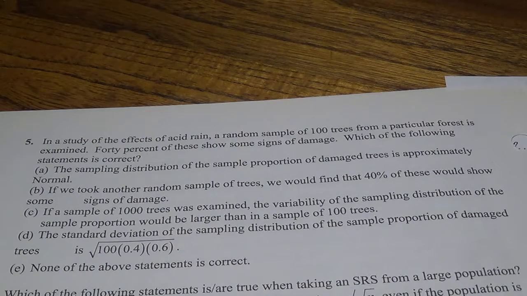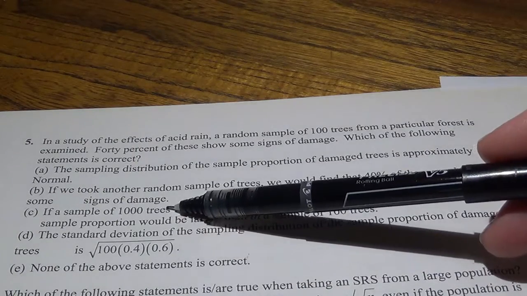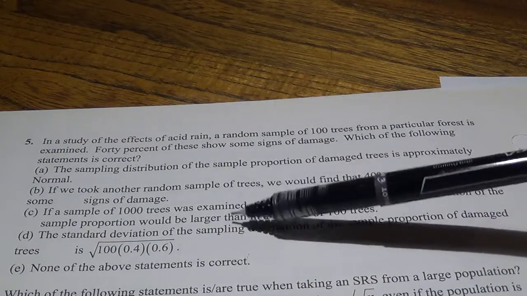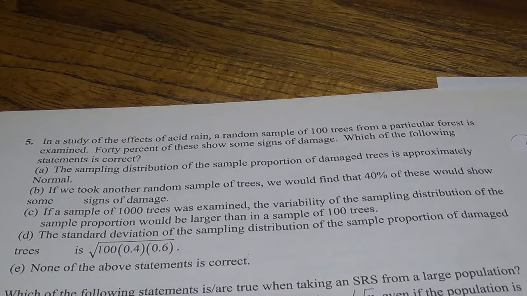C, if a sample of 1,000 were examined, the variability of the sampling distribution, so we're talking about spread there, would be larger than in a sample of 100. I hope we made it clear that as the number n in the sample increases, variability actually decreases, not gets larger. So no go.